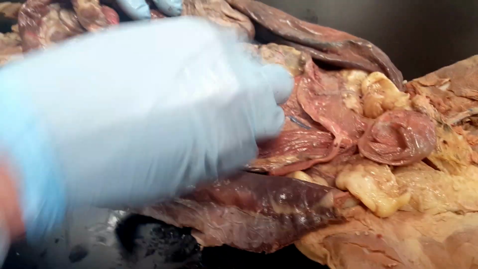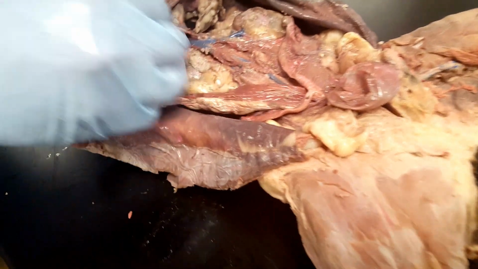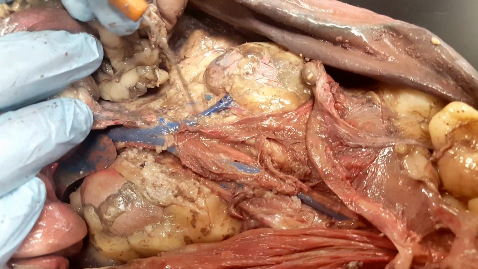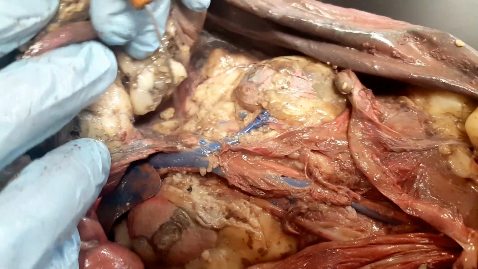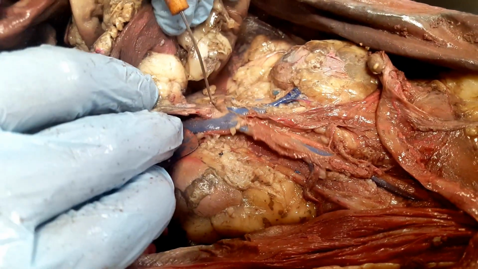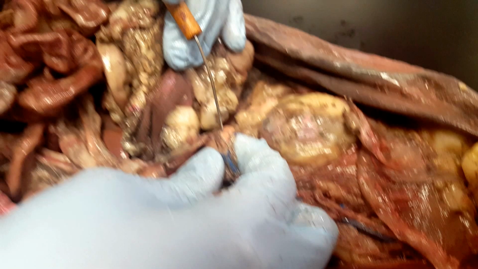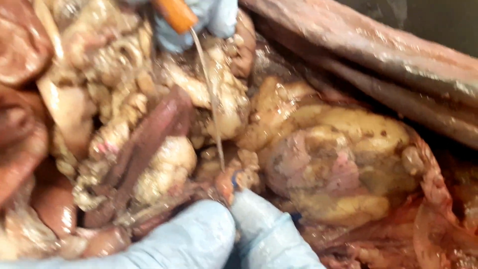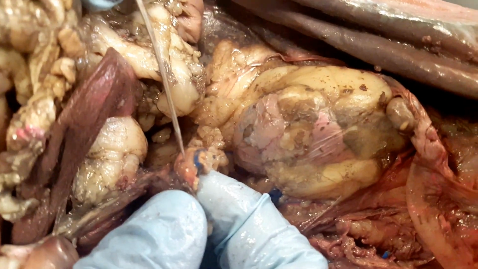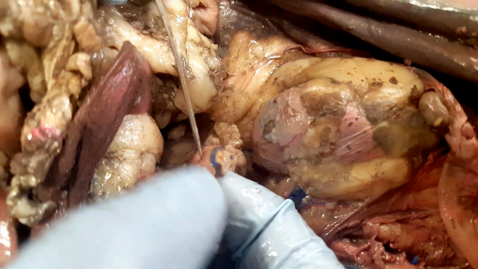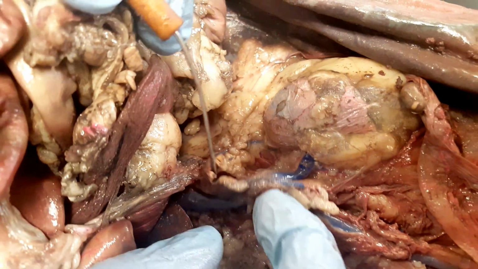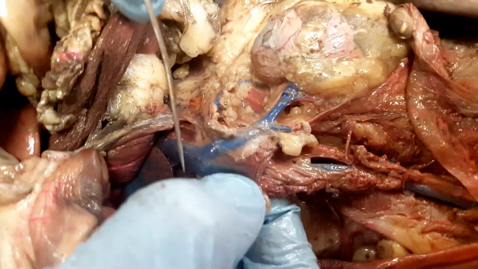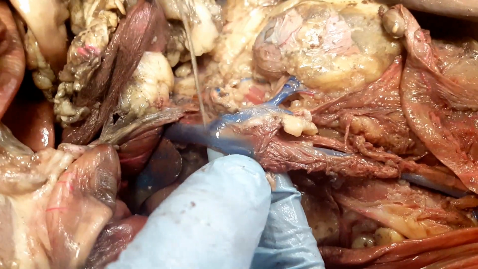One last thing to know in the abdominal cavity is if you look at the kidneys and you look at the renal arteries and veins, you're going to find another sort of bean-shaped structure right here, and that is going to be the adrenal glands, and so it's going to sit right where these two veins break off from the superior vena cava.